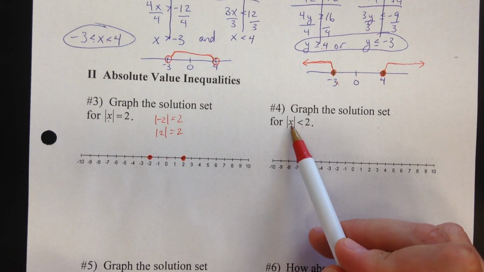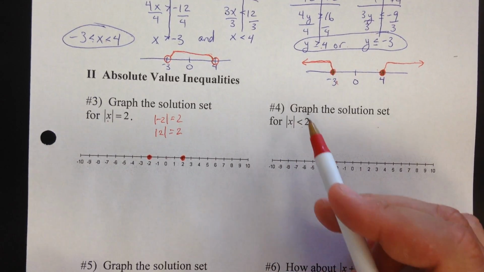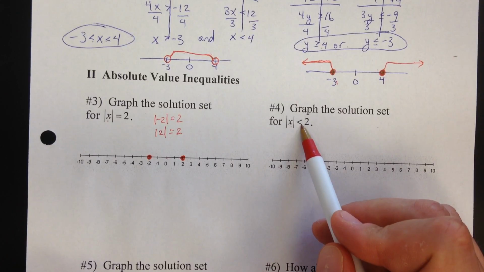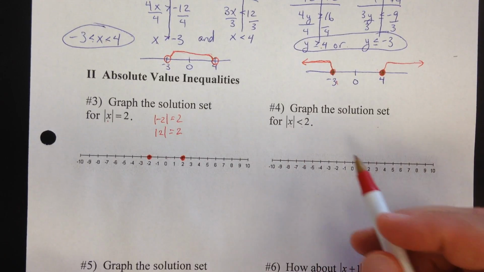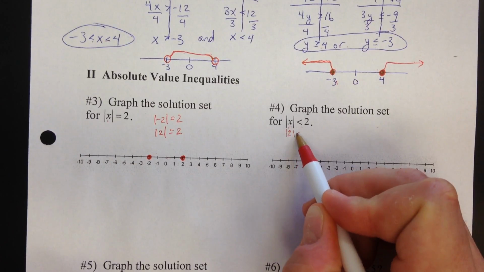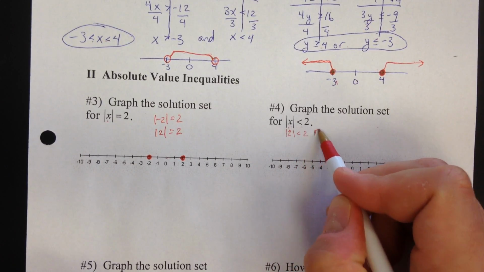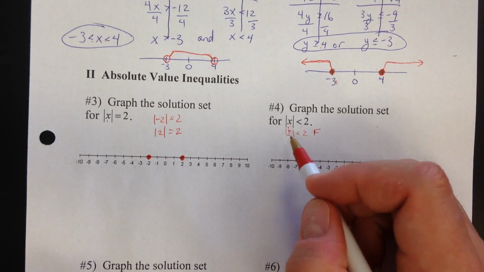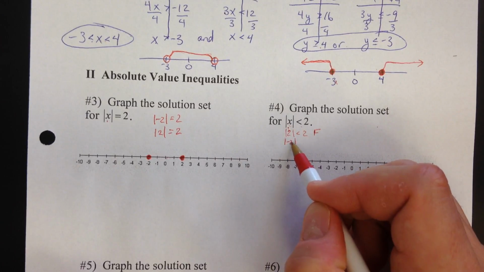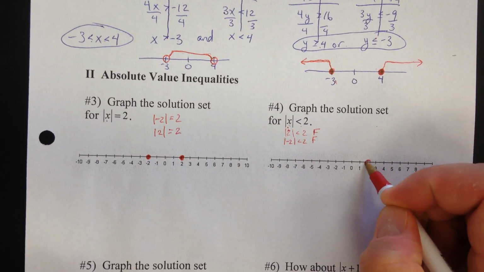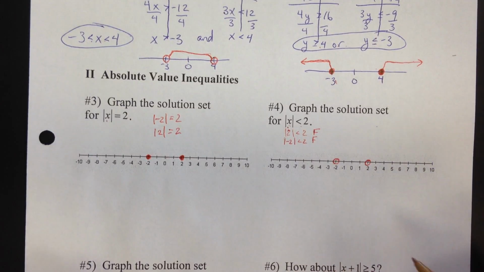Maybe number 1, or maybe 1, for example. 0, negative 1. The absolute value of negative 1 is also less than 2. So it looks like, now if I try 2, is the absolute value of 2 less than 2? That's actually a false statement. I'm going to put an F there. That doesn't work. The absolute value of negative 2 is equal to 2, so it's not less than 2. That's a false statement. So what I'm going to do is put an open circle at 2 and negative 2.